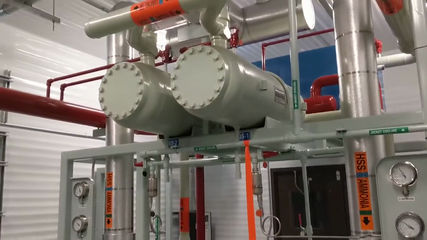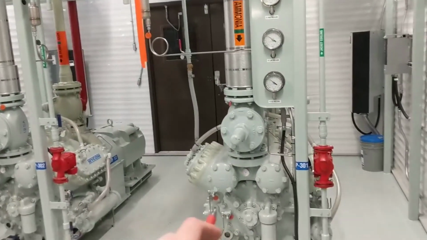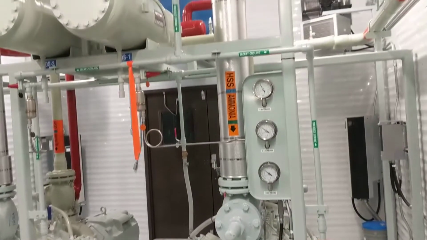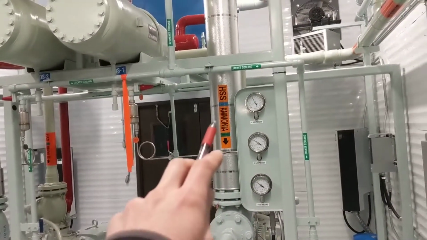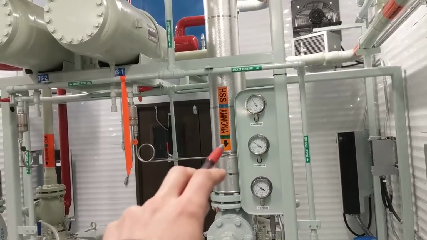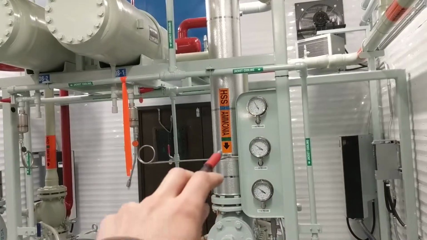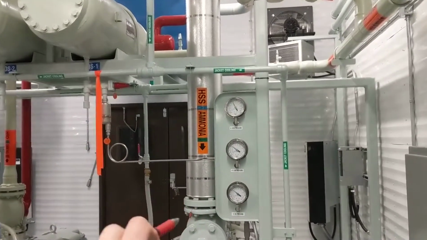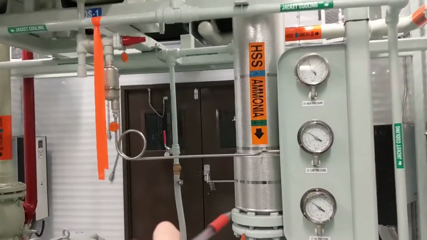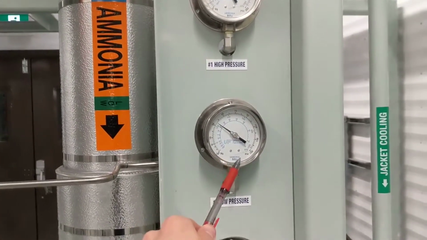To give you an understanding of the ammonia cycle in this room, when the compressors ramp up, they create a low pressure environment on this line. So they start creating suction on here. This is your low pressure line, and you can read the pressure that it's at there.